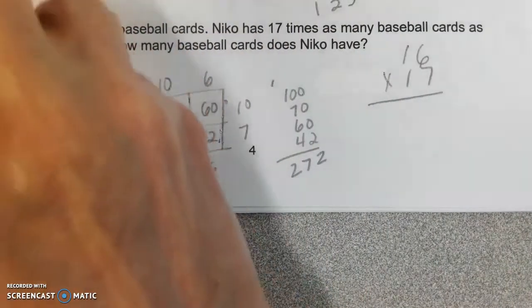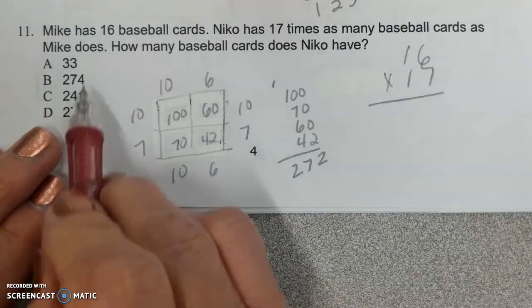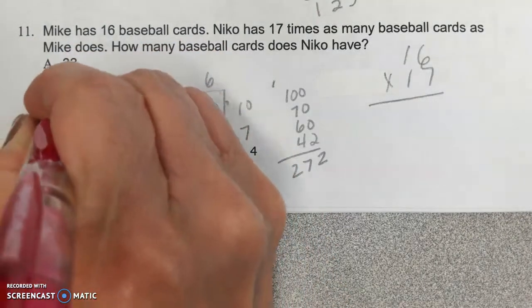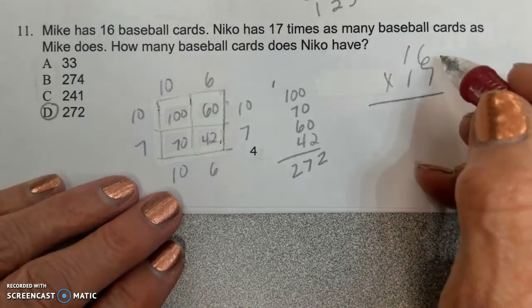Pardon me. Look how easy it is to select the wrong answer if you don't look carefully. Look how close these two are. 272. You could also use the standard algorithm.